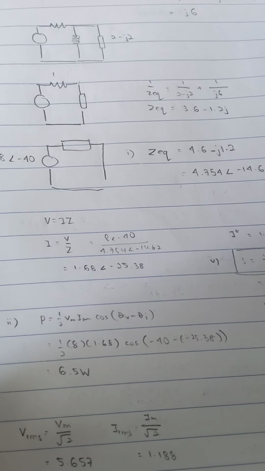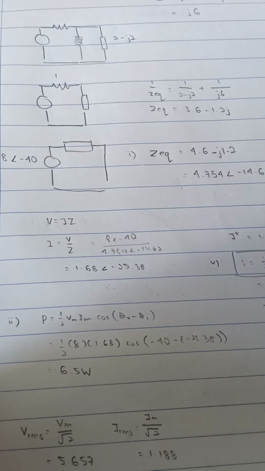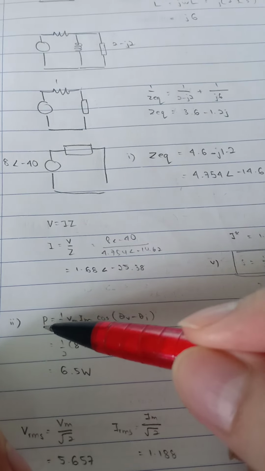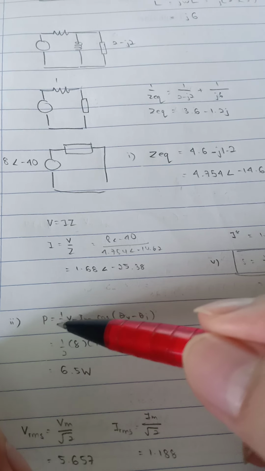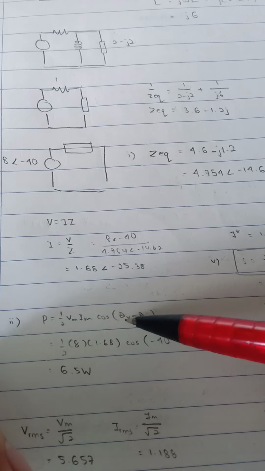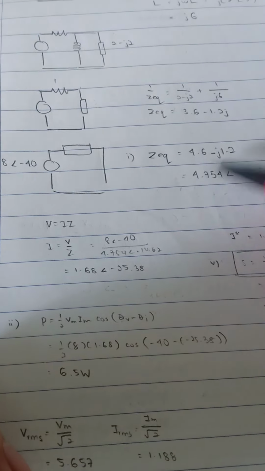So we need to find the average power. So we use this equation. Average power P is equal to half Vm times Im cos(theta V minus theta I).